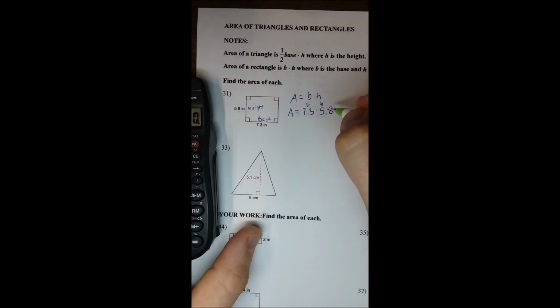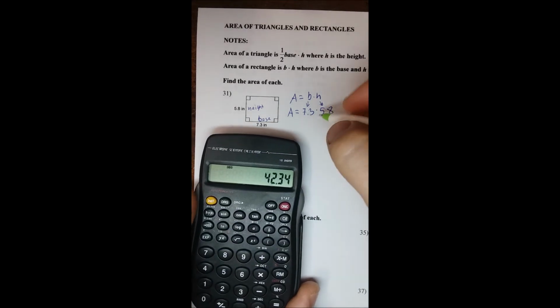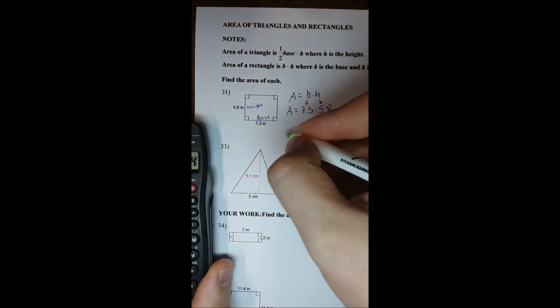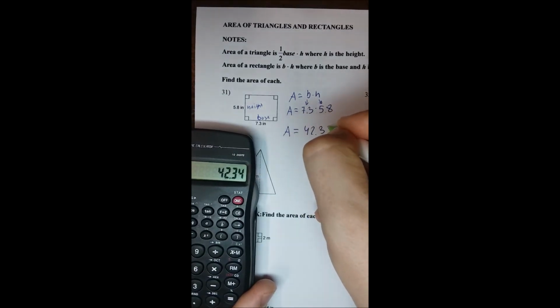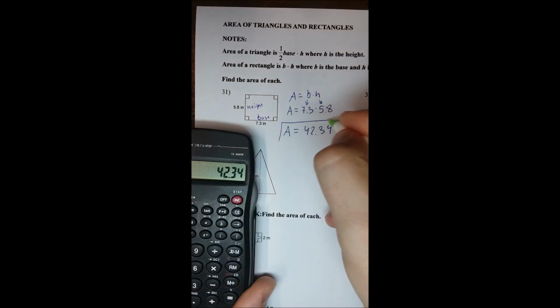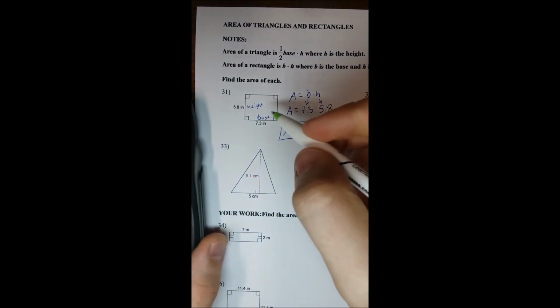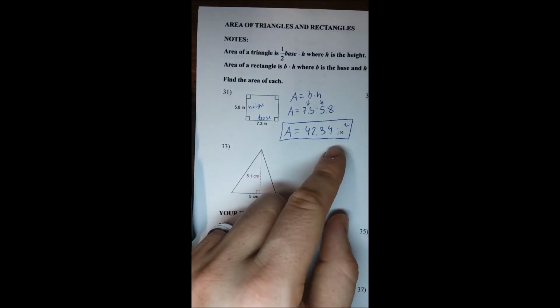All you got to do now is multiply. So here you go, 7.3 times 5.8. My answer is 42.34. So area equals 42.34 inches squared. Always do squared inches, all right? Because you're doing two-dimensional. So inches times inches is inches squared.